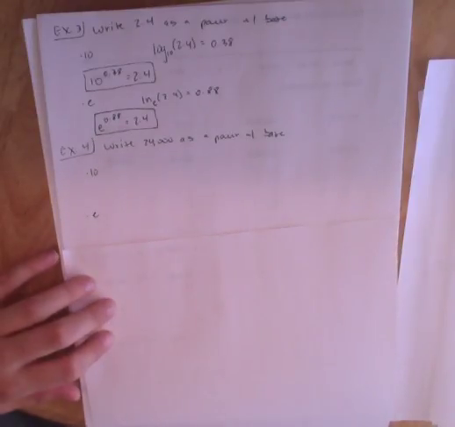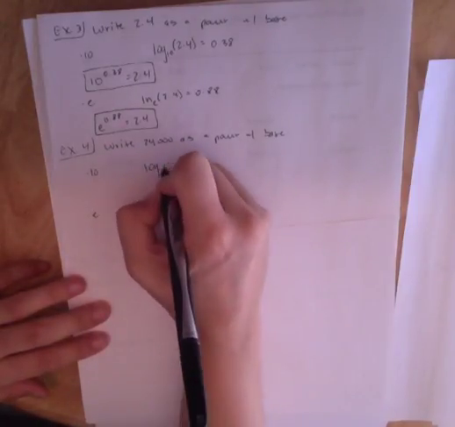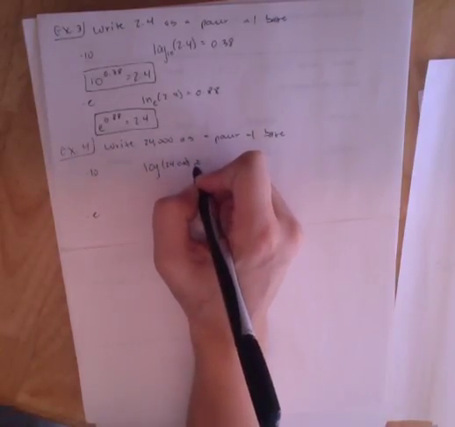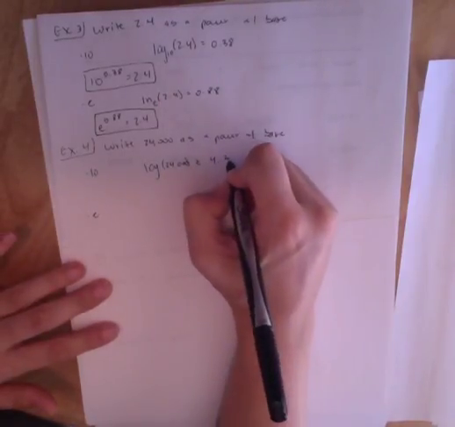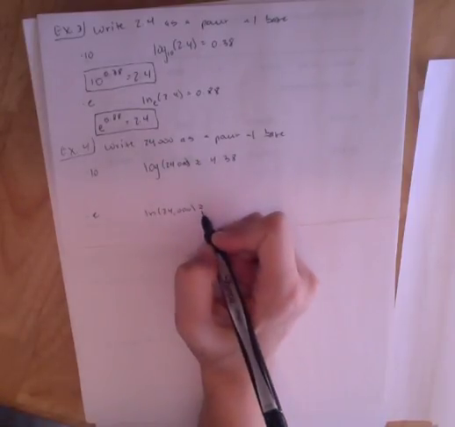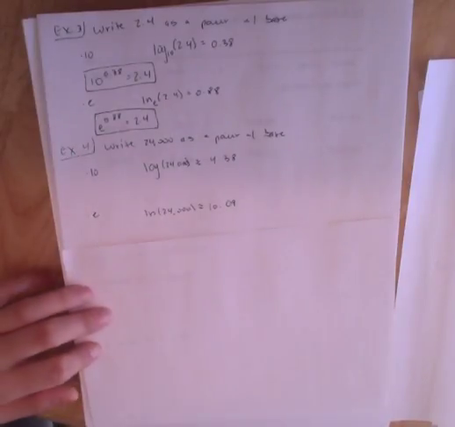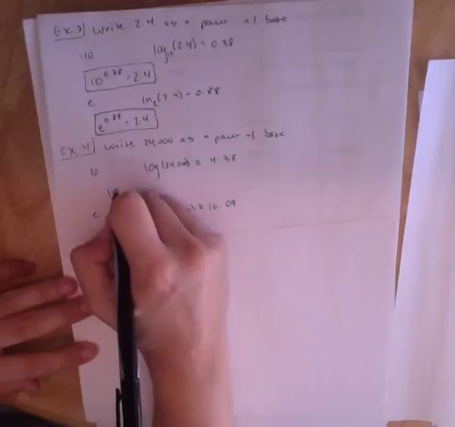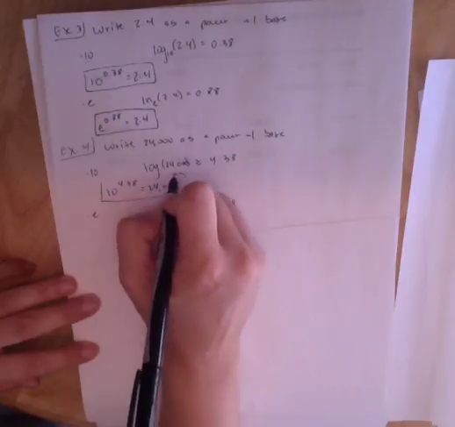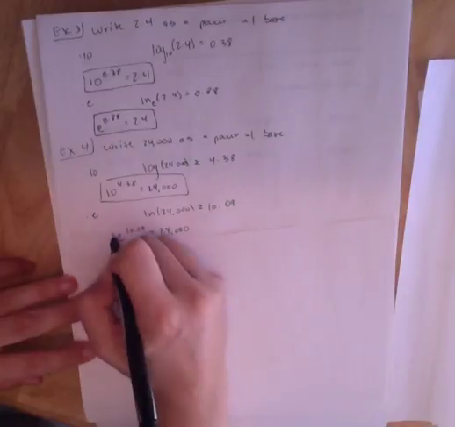Now it wants us to write 24,000 as a power with base 10 and e. So we do the log of 24,000, which gives us 4.38. And the natural log of 24,000 gives us 10.09. So this is 10 to the 4.38 equals 24,000. And e to the 10.09 equals 24,000.